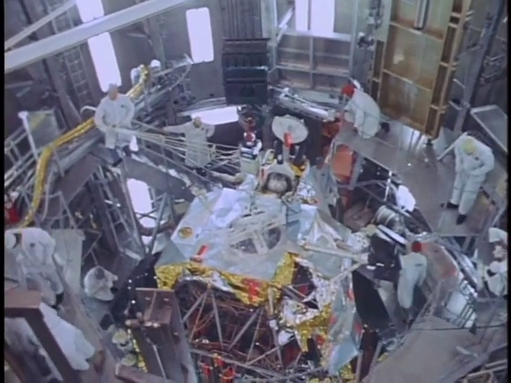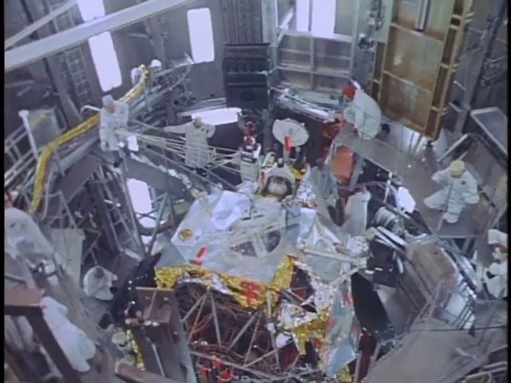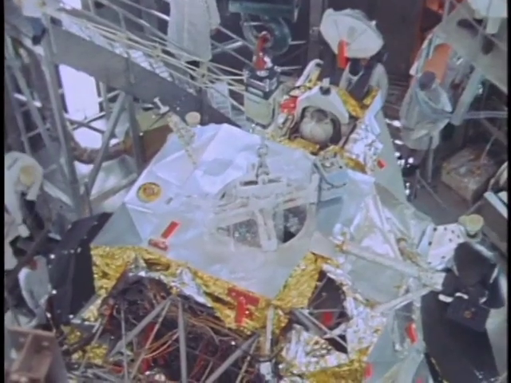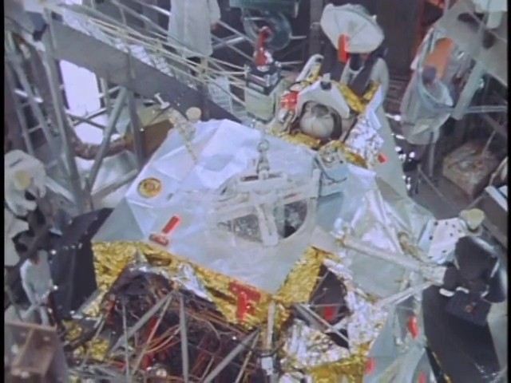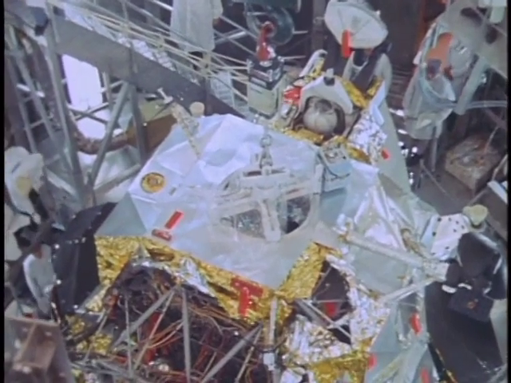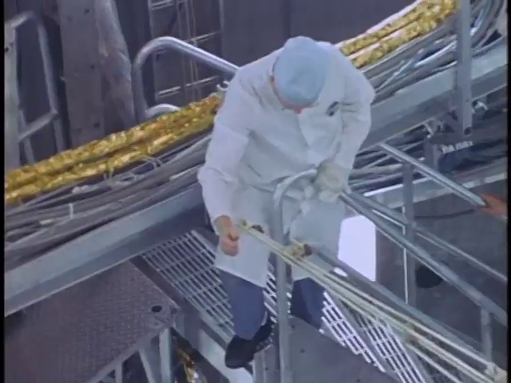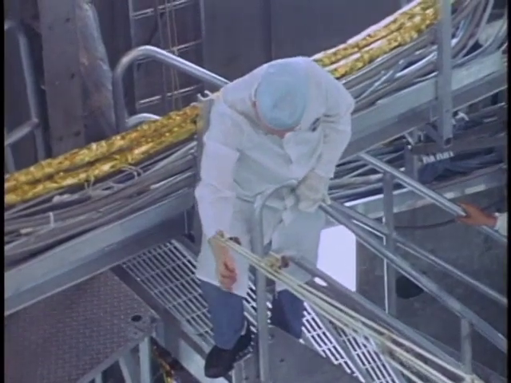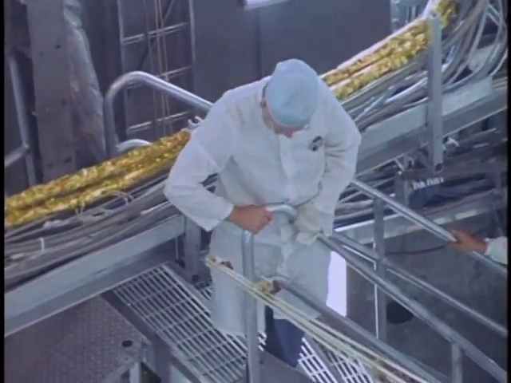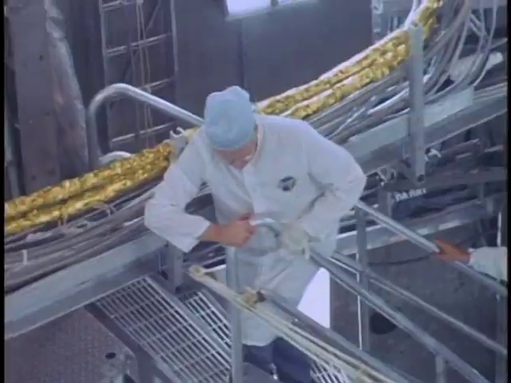Now, the proposal that the Grumman people submitted was quite different from what we see today, and the reason that it has evolved from what they proposed to what we see today is, I think, the point of your question.